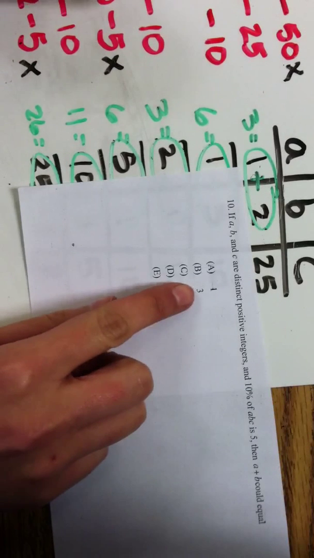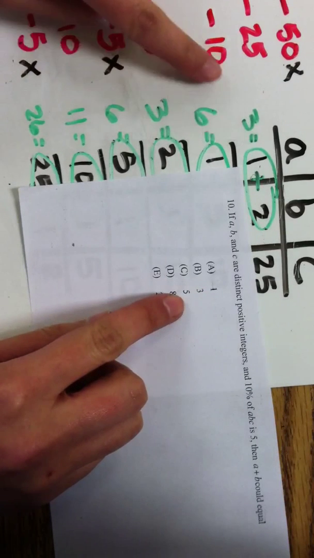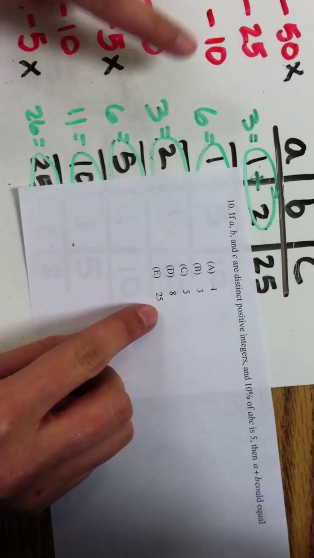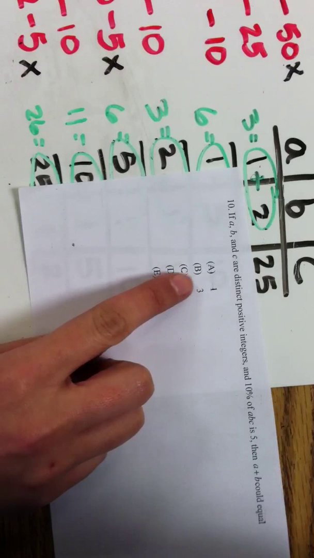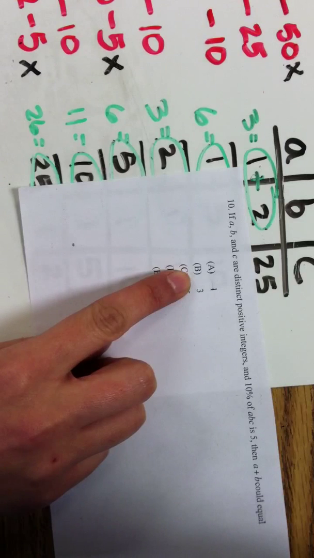Now if we go back and look at our answer choices, the only one that appears is 3. 1 doesn't appear, 5 doesn't appear, 8 doesn't appear, and 25 doesn't appear. So our answer is going to be B, 3.